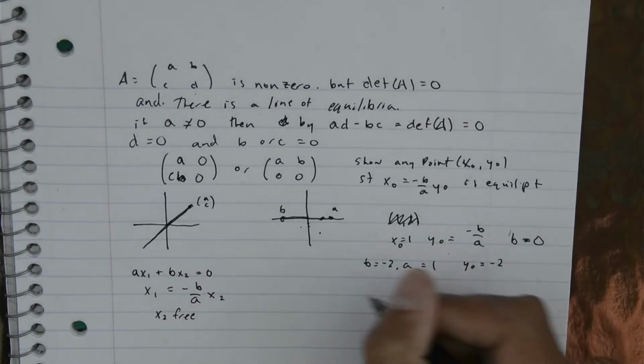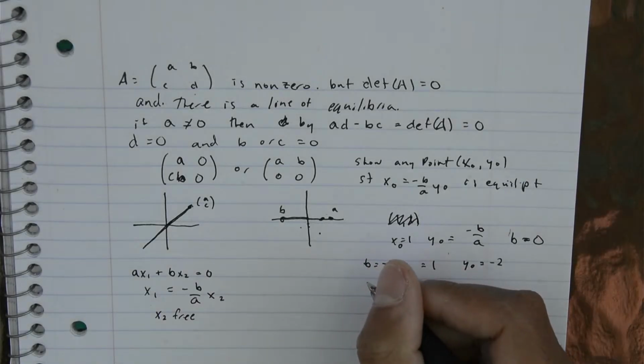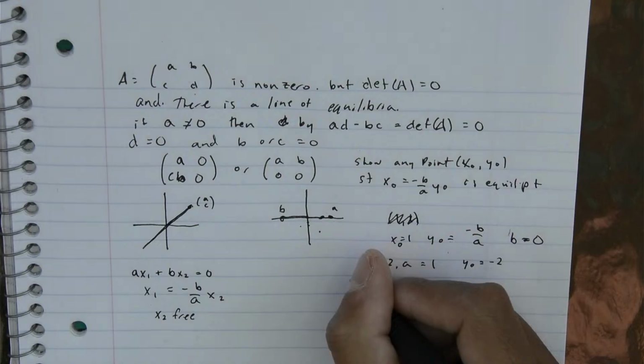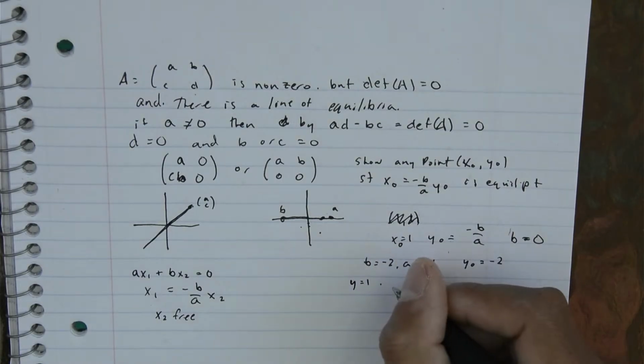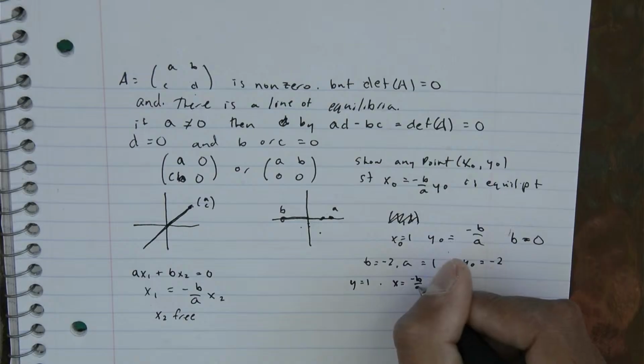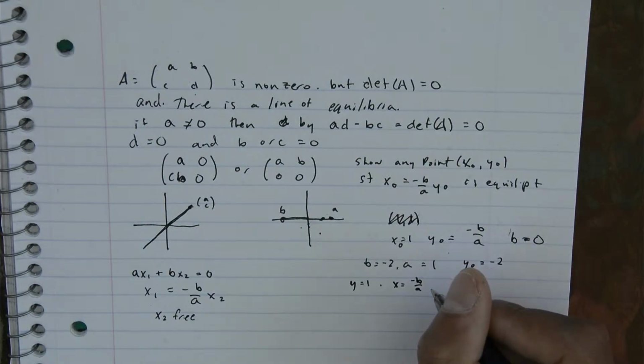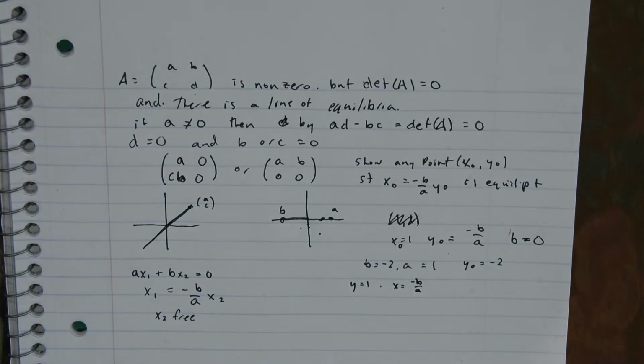All right, so you pick a value of x. Let's pick y is equal to 1 and x is equal to minus b over a.